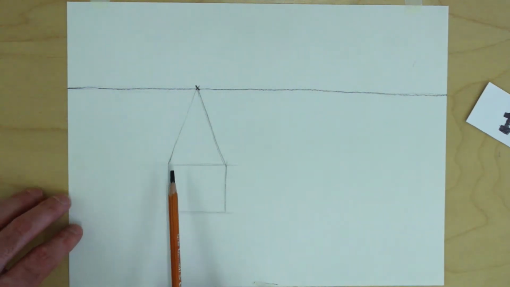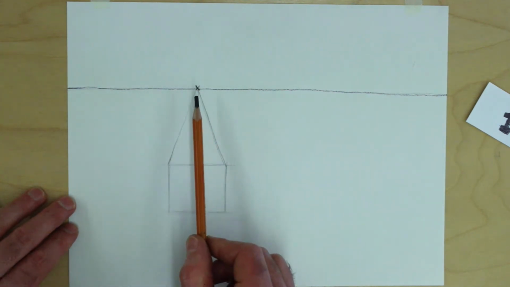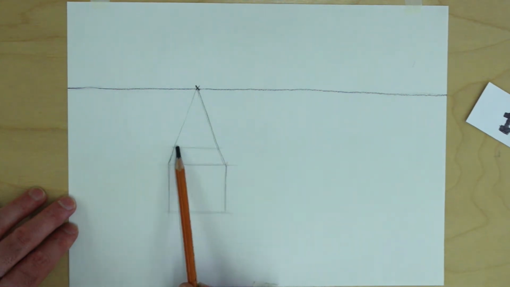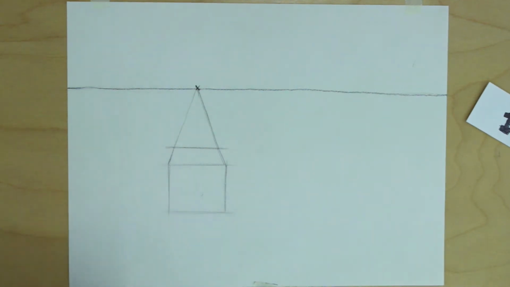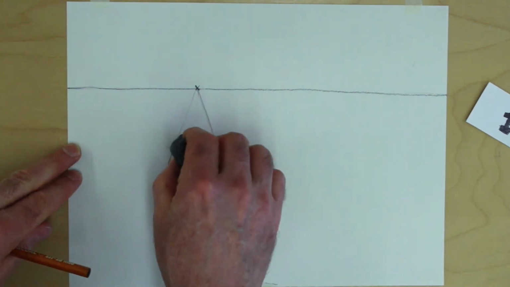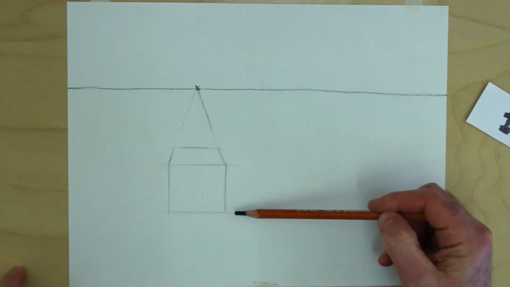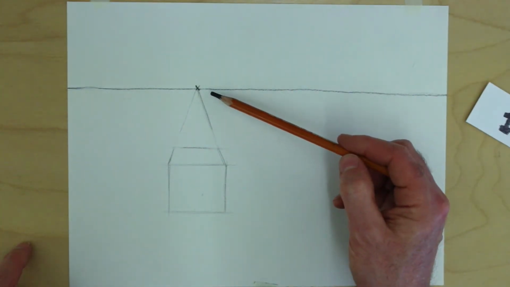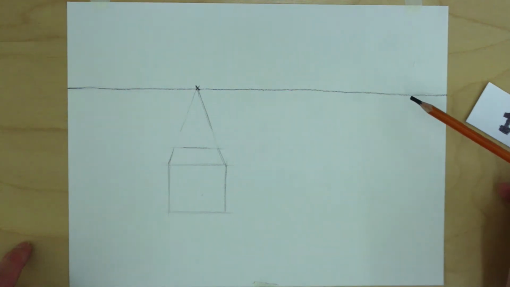So we made the front plane, we drew our lines back to the vanishing point, and then we cut it off wherever we want. That gives us a fairly simple box that looks like it's sitting on this ground plane that goes back to the horizon. Now, the horizon is, again, where your eyes are. It's not where your eyes are looking.